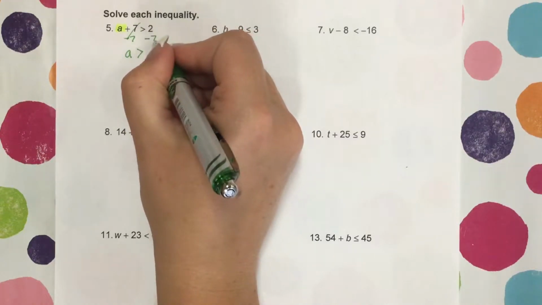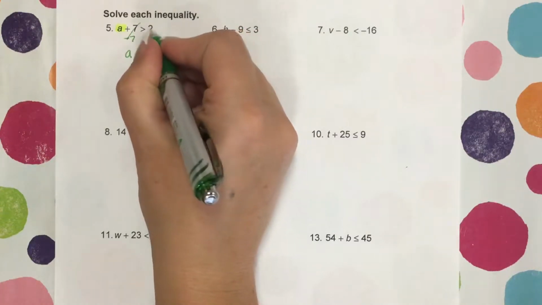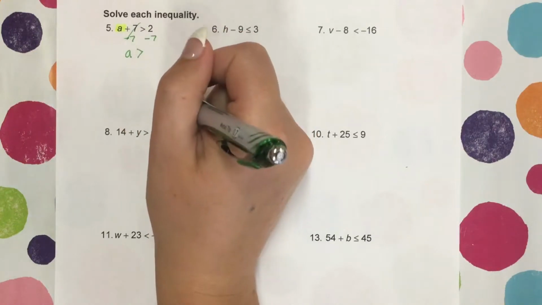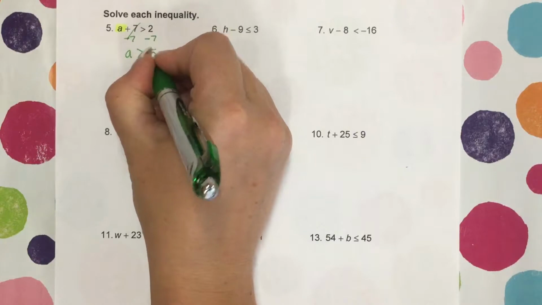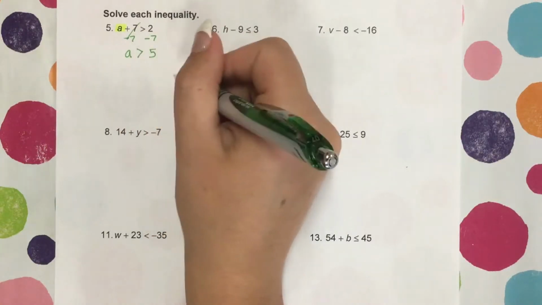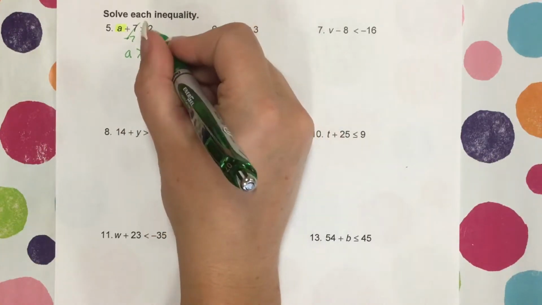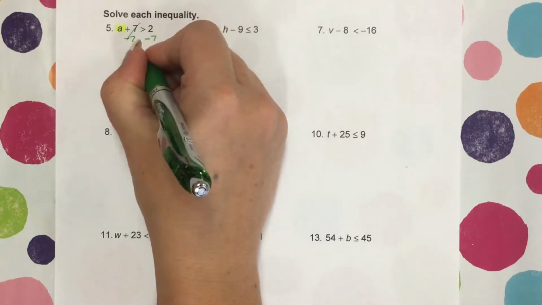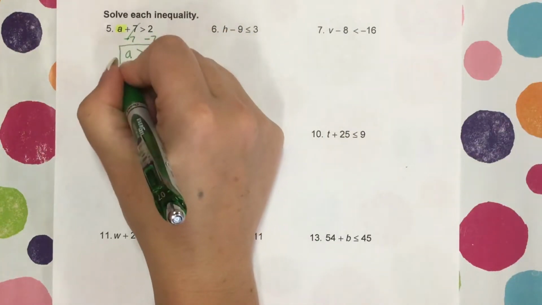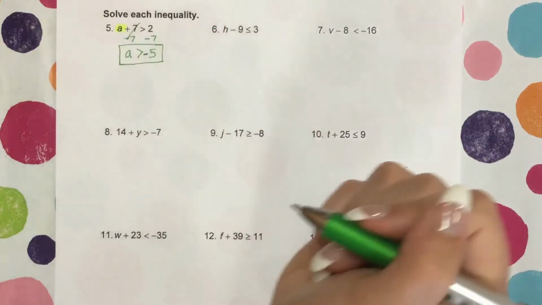2 is positive, 7 is negative. That means the signs are different. We take the difference, and the difference between 7 and 2 is 5, but we need to figure out, is it a positive 5 or a negative 5? So we look at the numbers 2 and 7. 7 is bigger, 7 is negative. That means our answer is a negative 5. So that is our solution there for problem number 5.